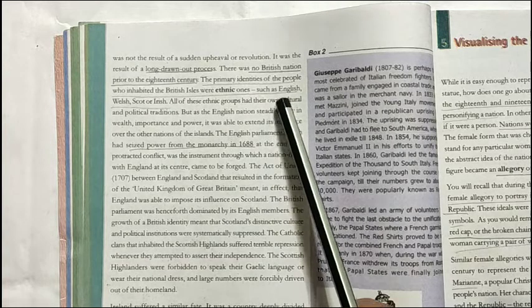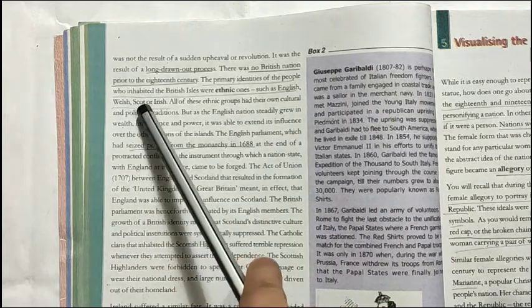Before the 18th century, there was also no British nation. The primary identities of the people who inhabited the British Isles were ethnic ones, such as English, Welsh, Scot, or Irish. Among these ethnic groups, the English nation gradually grew in wealth, importance, and power, and it was extending over the other nations as well.